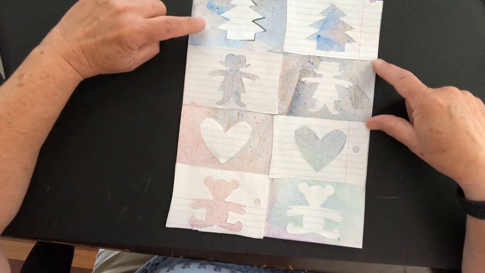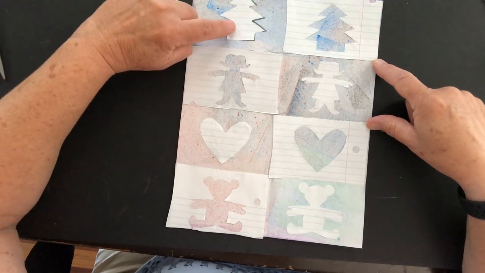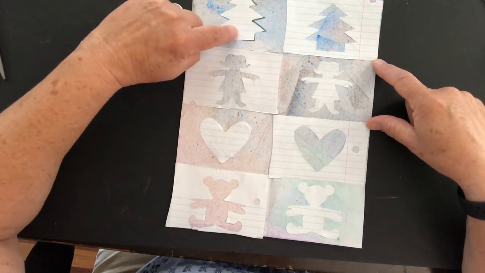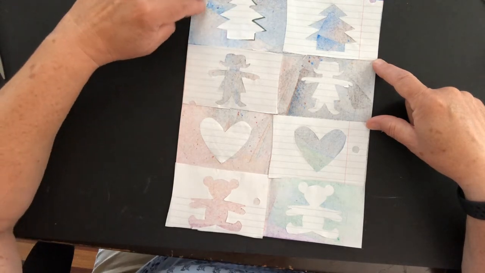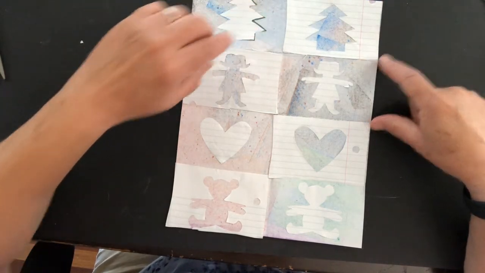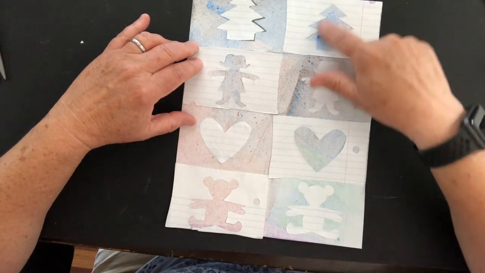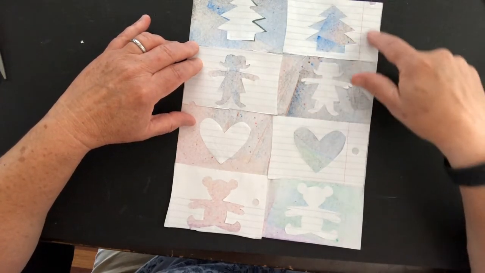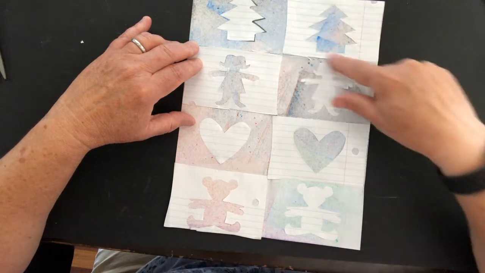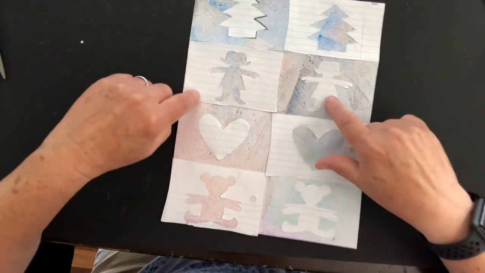And in this side of my paper, the tree itself that I cut out is the positive space, or the object, and the negative space is the paper around it. In this one, where the tree's been cut out, is the positive space, and the negative space is the paper that's left over, okay? Same thing with the girl.